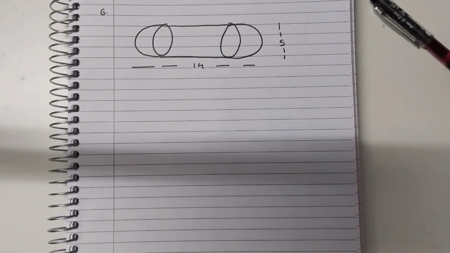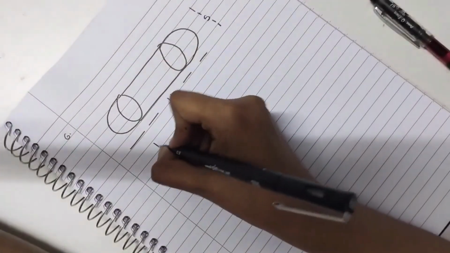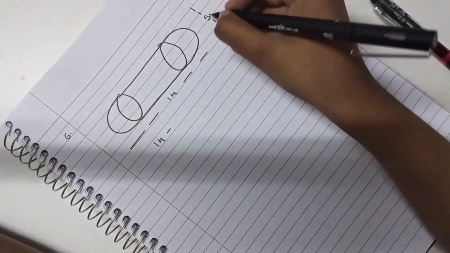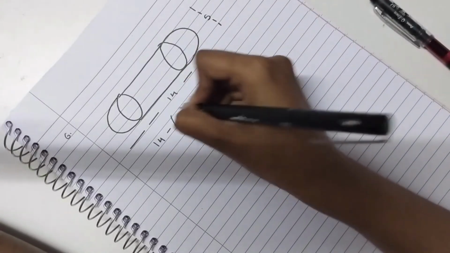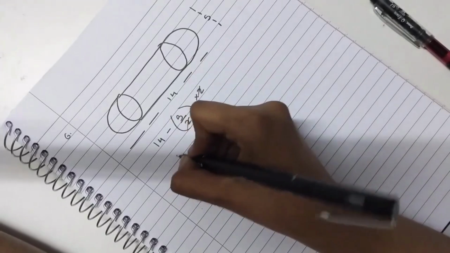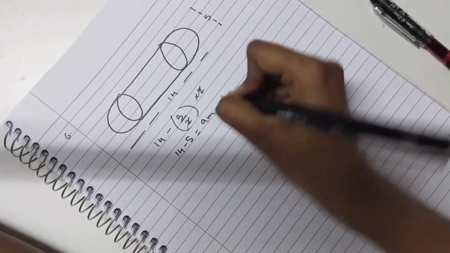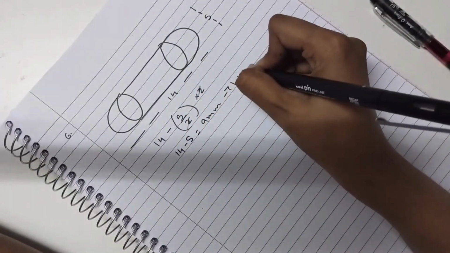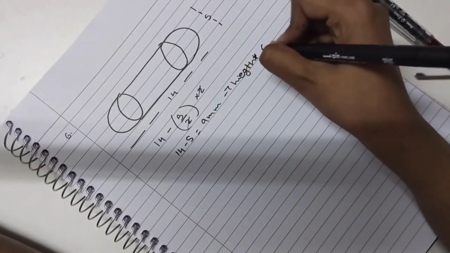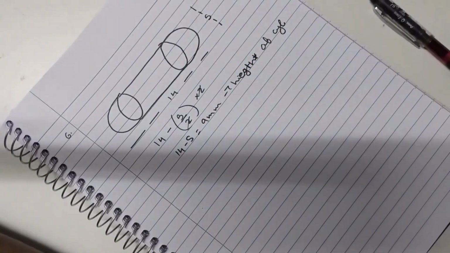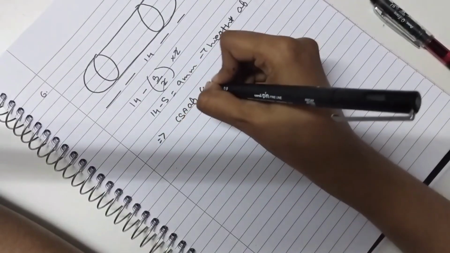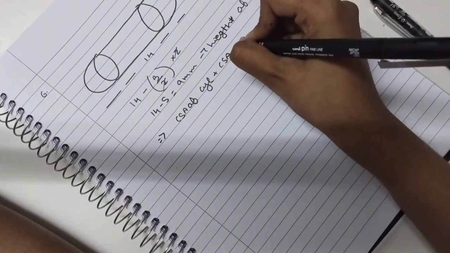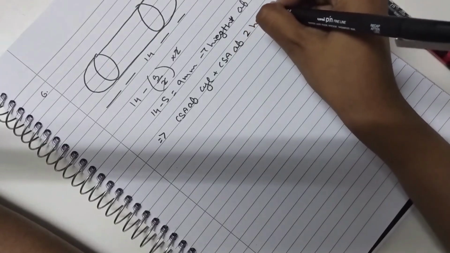So the height of the cylinder would be 14 minus the radius, which is 5 by 2, times 2. So 14 minus 5 is equal to 9 millimeters, which is the height of the cylinder. Now they're asking us to find the total area of the capsule. The total area of the capsule would be the CSA of the cylinder plus the CSA of the two hemispheres.